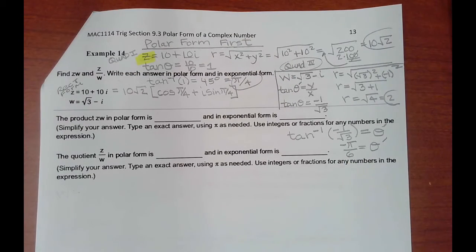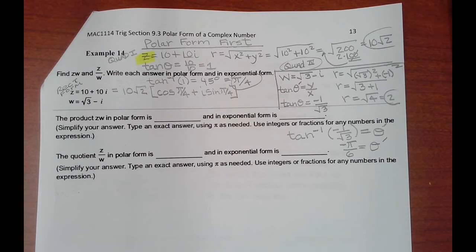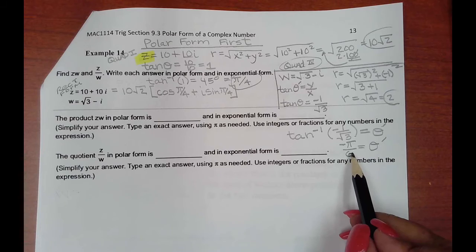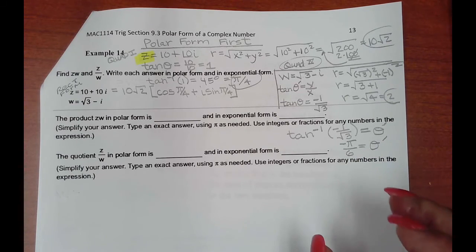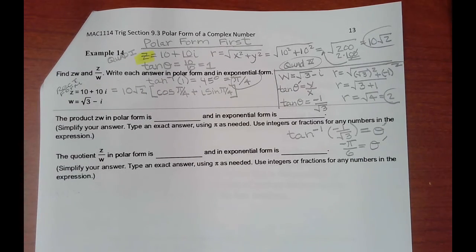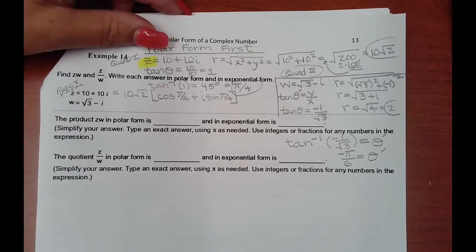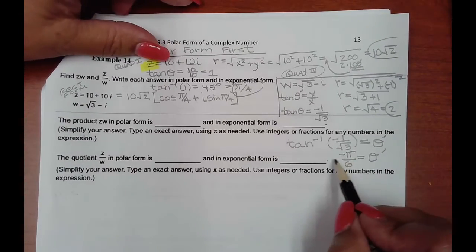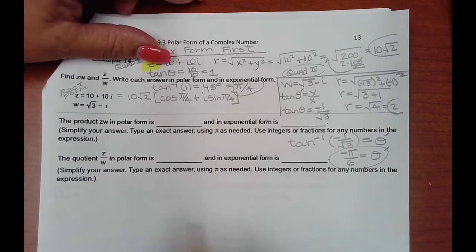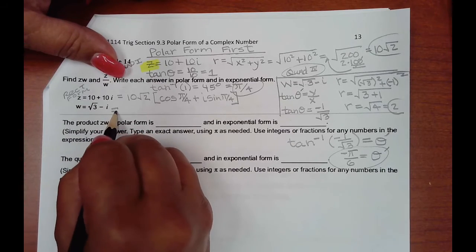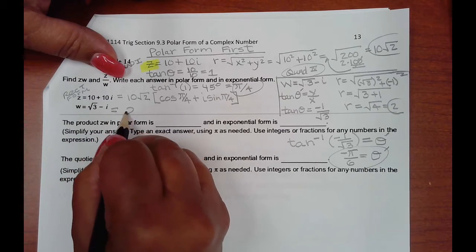-30 degrees is the same thing as pi over 6. So you don't need to worry about rotating the other way, because as long as you have an angle that's in quad 4, you can use this for purposes of getting the product and the quotient. So we have another theta, we have another r. So this particular number was r.